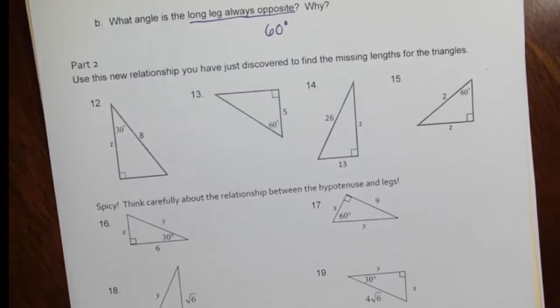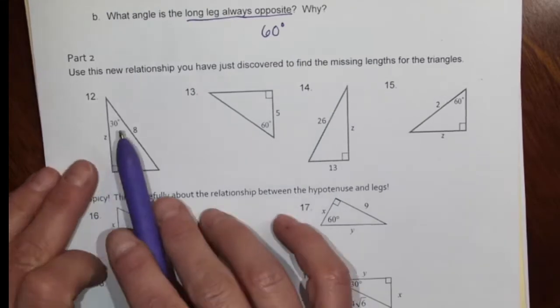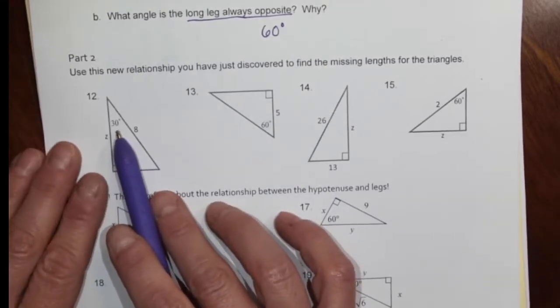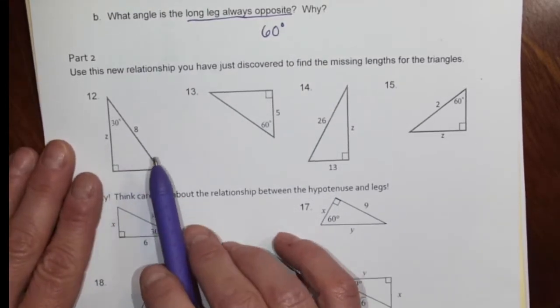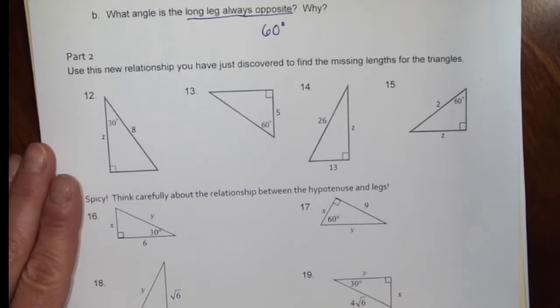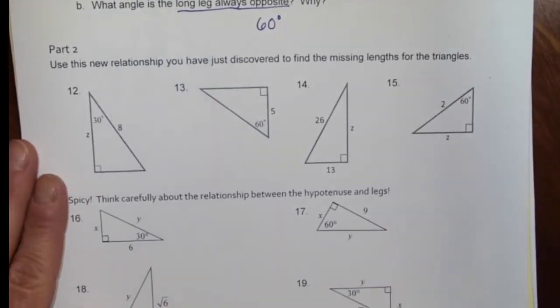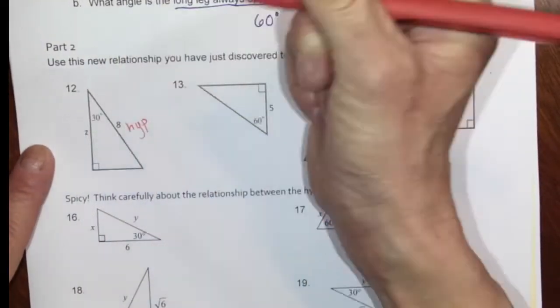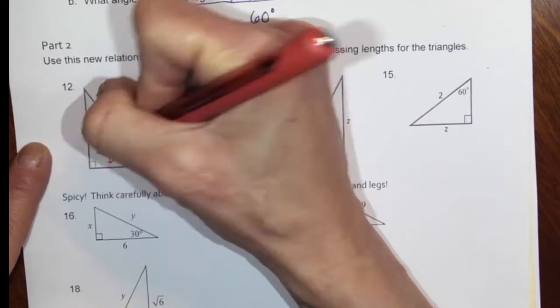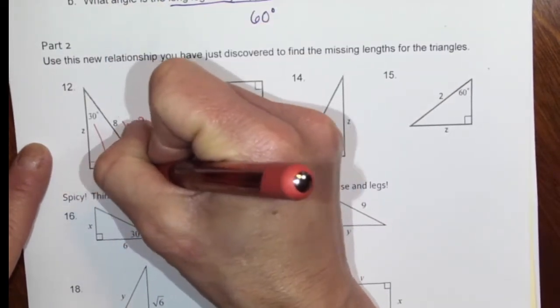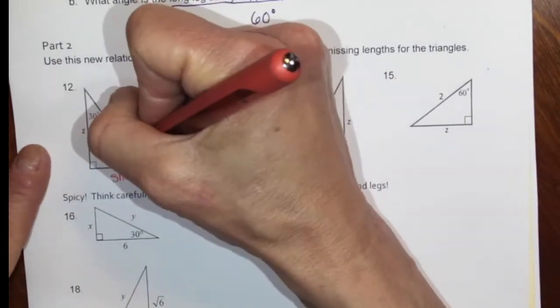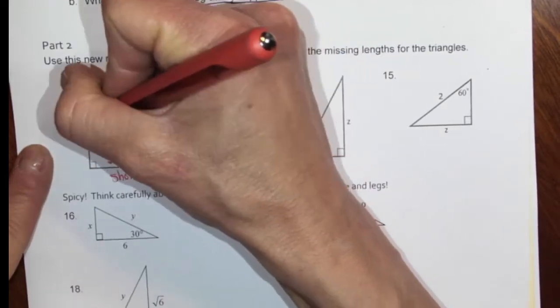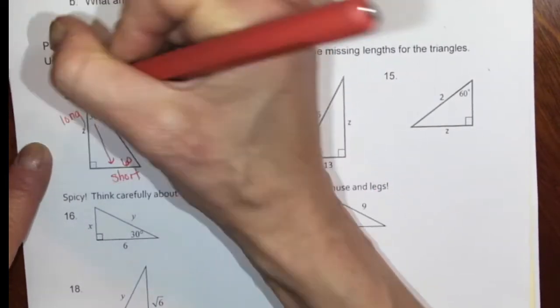Okay, let's look at some basic ones first, on number 12. Just like when we started with SOHCAHTOA, sine, cosine, and tangent, it's helpful for a lot of students to label which side is which, and you'll get faster at them. The side that is labeled, that we know, is the hypotenuse. Opposite the 30 is the short side. And the 60 is not labeled, but you can put it in if you want. Opposite 60 is my long leg.